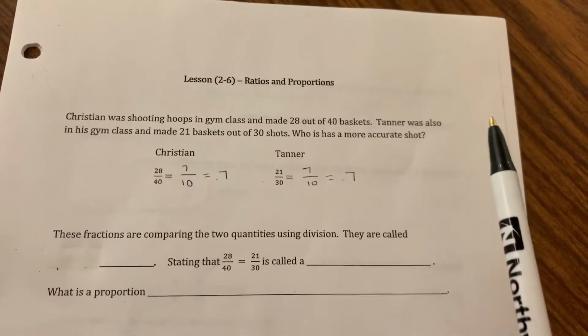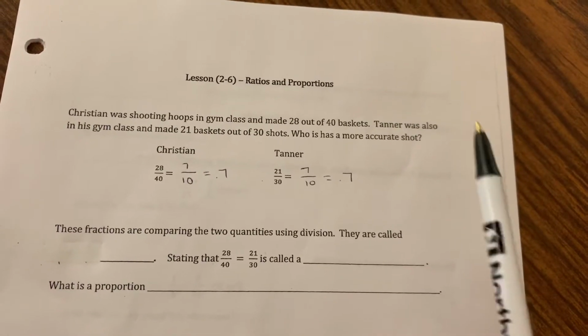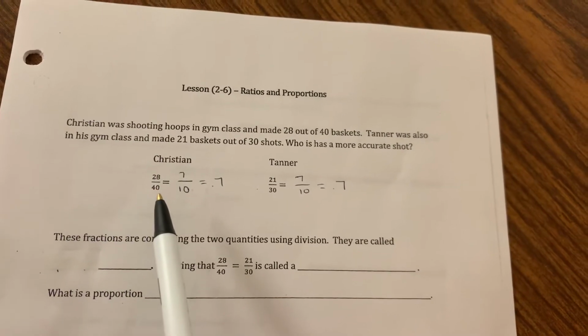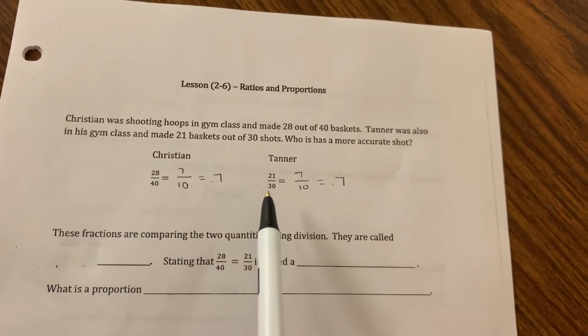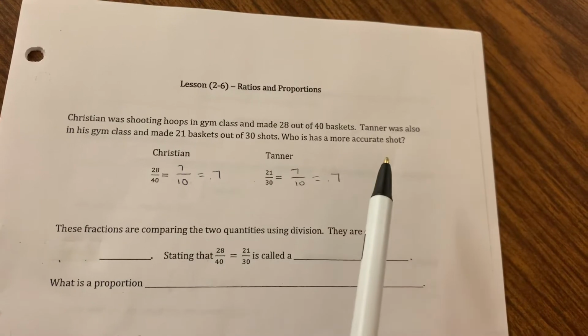Christian was shooting hoops in gym class and made 28 out of 40 baskets. Tanner was also in his gym class and made 21 out of 30. Who has the more accurate shot?